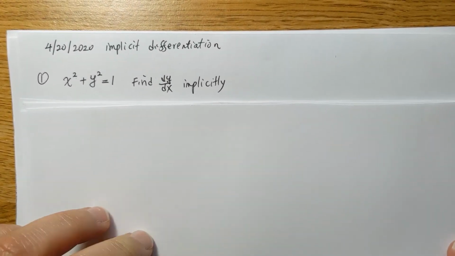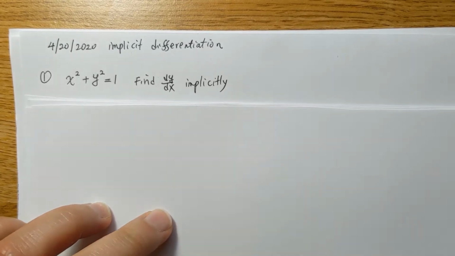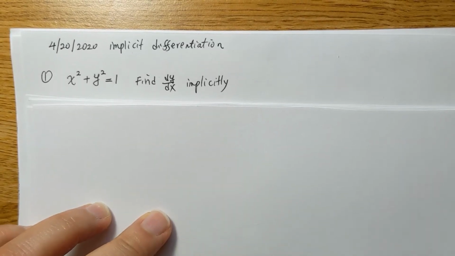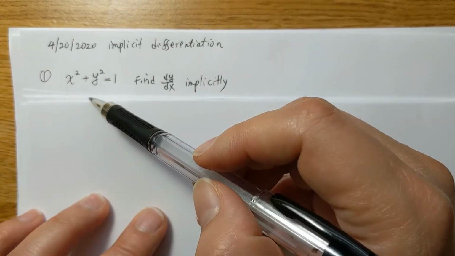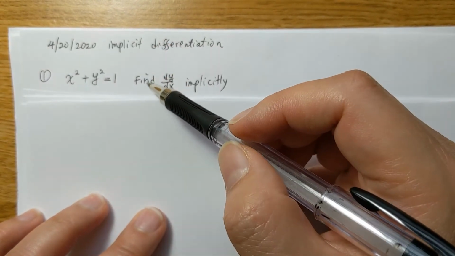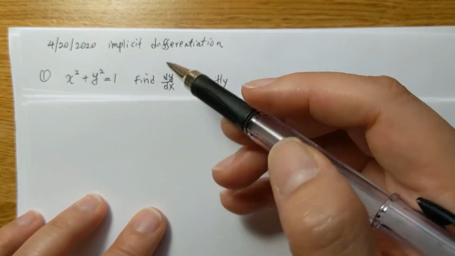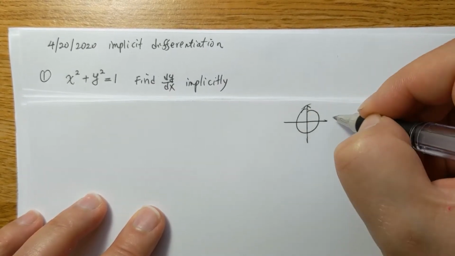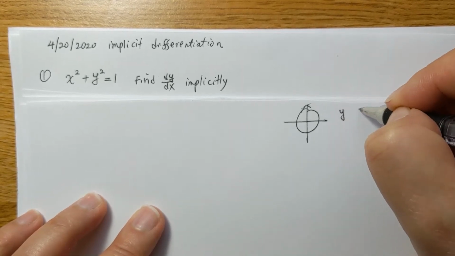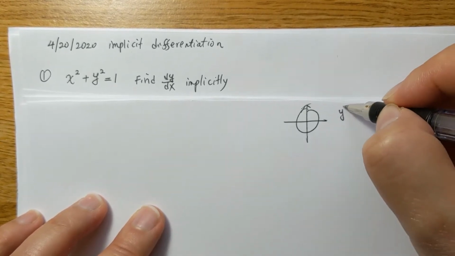Hello, good morning. Today we're going to review implicit differentiation. We talked about this in early September. If you have x squared plus y squared equal 1, it represents the equation of the circle. So when you have the equation of the circle, then you have two equations, one for the upper part and one for the lower part.